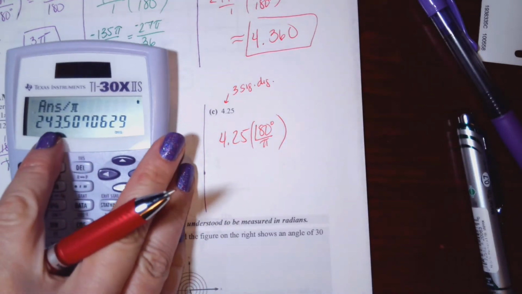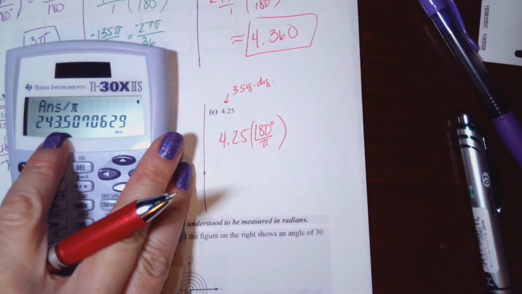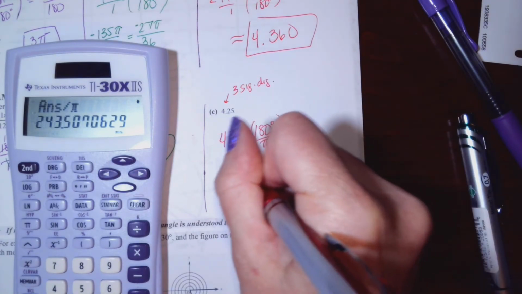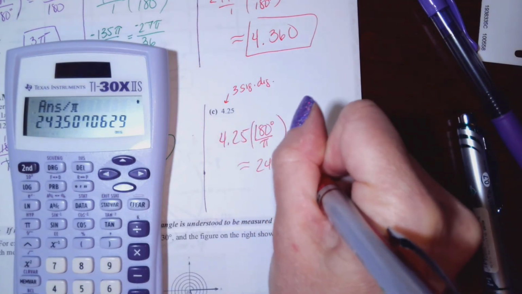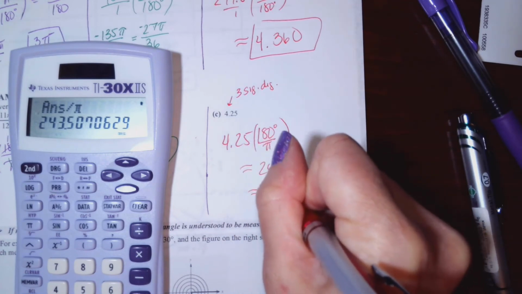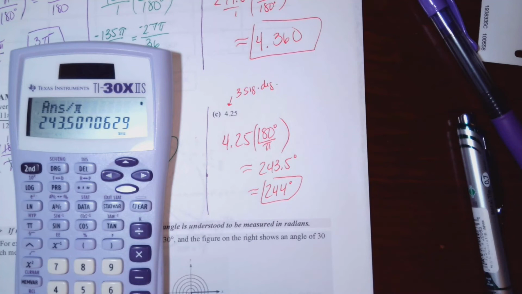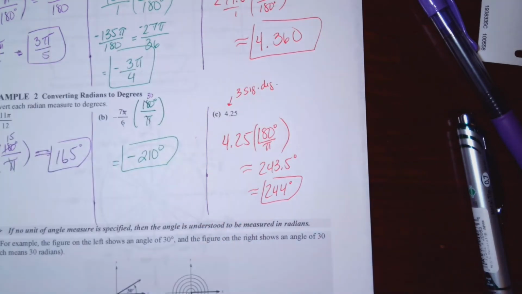I get 243.5 degrees, but we want to keep 3 significant digits. So that 243.5 degrees, we need to round to 244 degrees to keep our 3 significant digits.